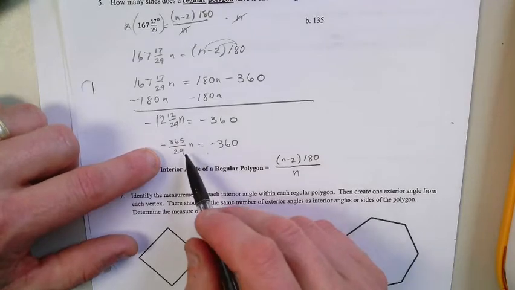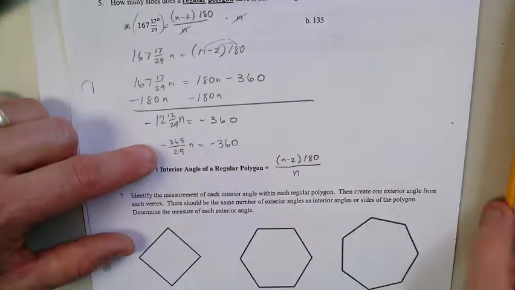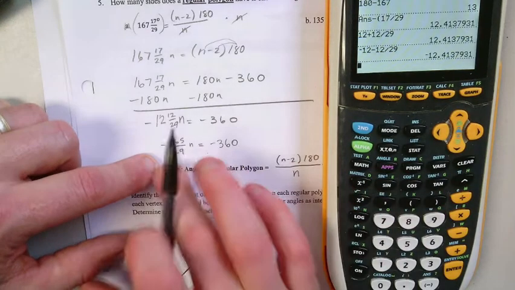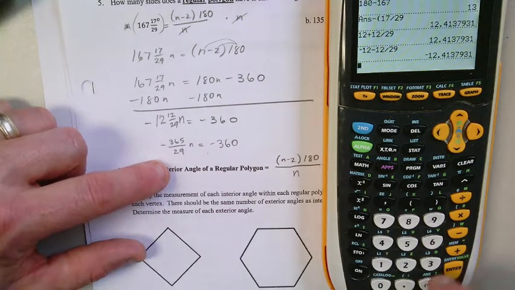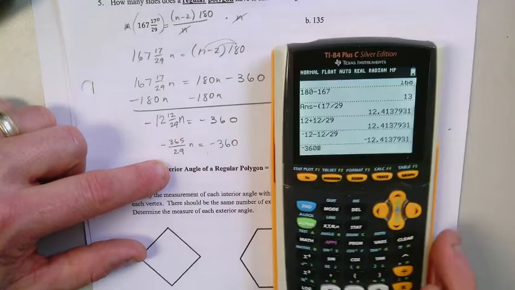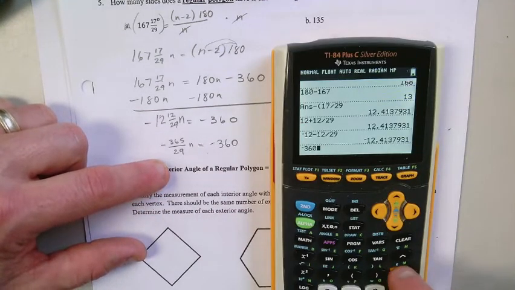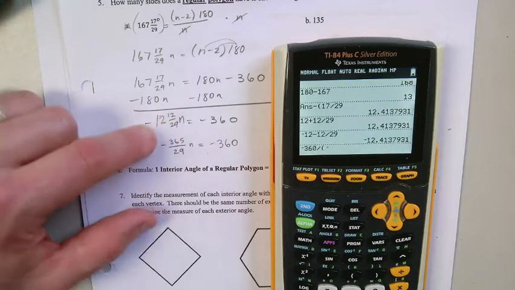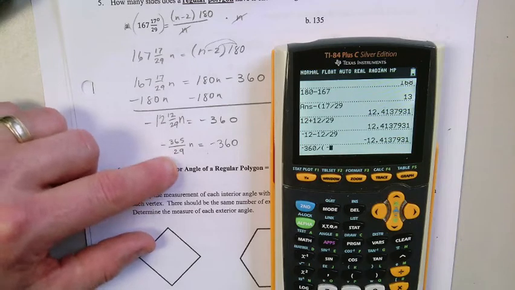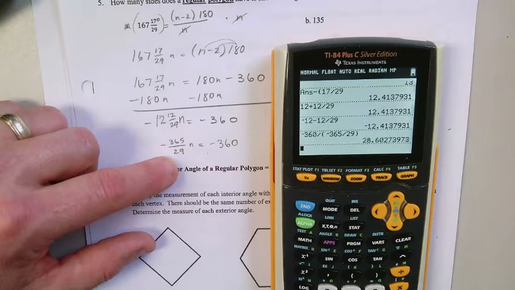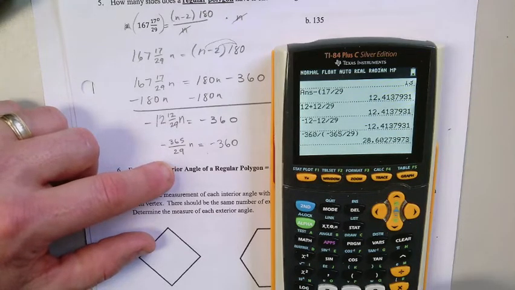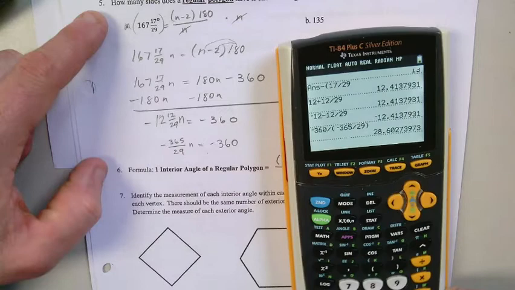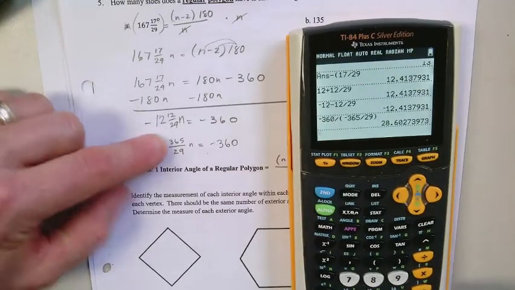What I'm going to do, you can actually make this a decimal, but I'm going to divide this by this amount over here. Okay, so negative 360, watch how I do this in the calculator, divided by negative, and again, you can put this in if you want. I'm going to do the improper fraction, 365 divided by 29. Okay, and so in the end, how many sides? Did I lose something in the process there?